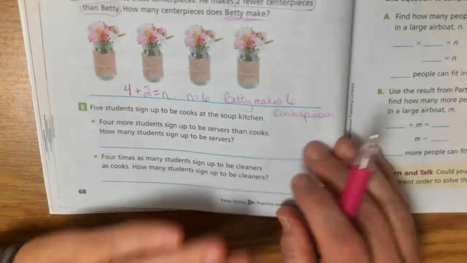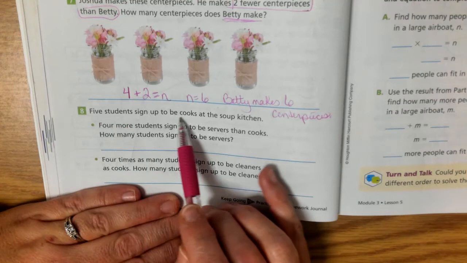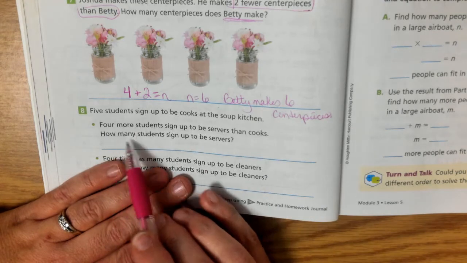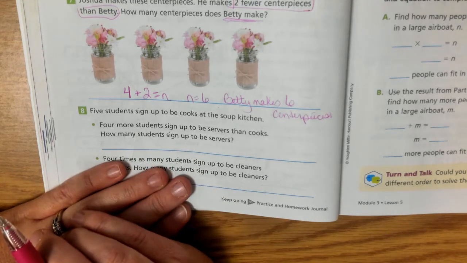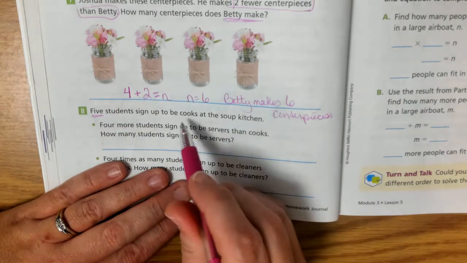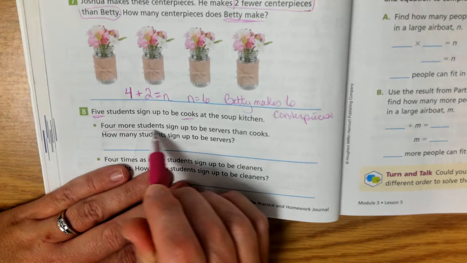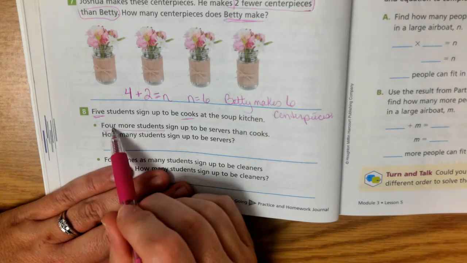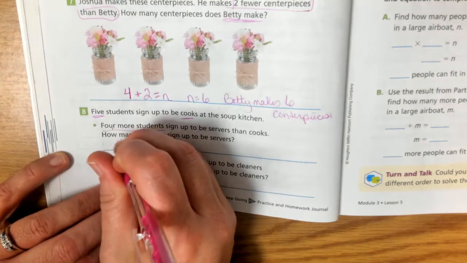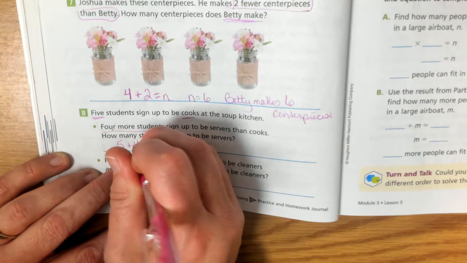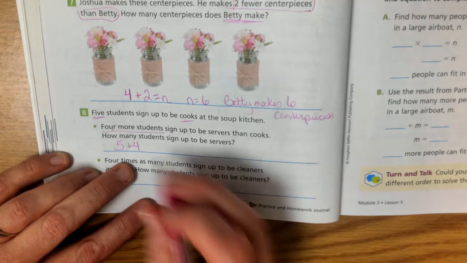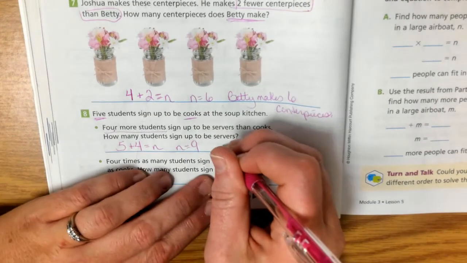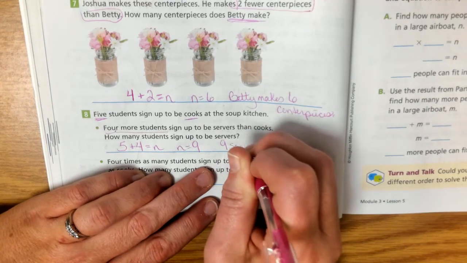All right. 5 students sign up to be cooks at the soup kitchen. 4 more students sign up to be servers than cooks. How many students sign up to be servers? Well, we know that there are 5 cooks and there are 4 more. Do we hear any times as many as? I don't hear any times as many as. It just says 4 more. So I have 5 cooks and 4 more students signing up to be servers than cooks. So 5 plus 4 equals N. N equals 9. So there are 9 servers.